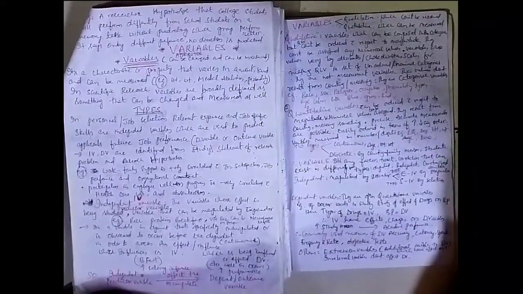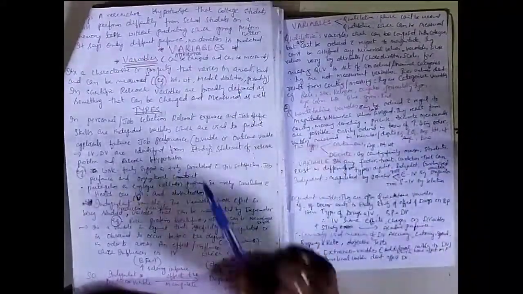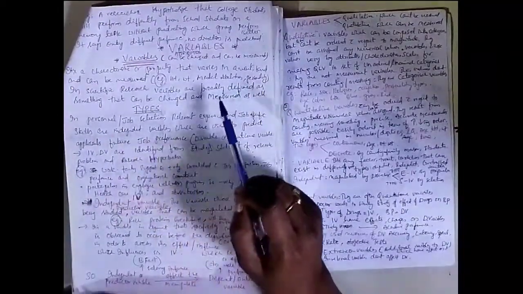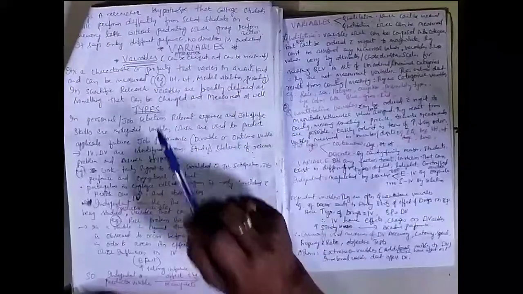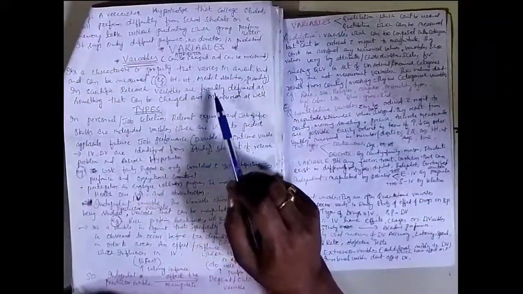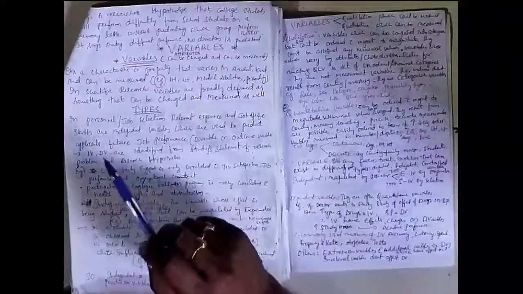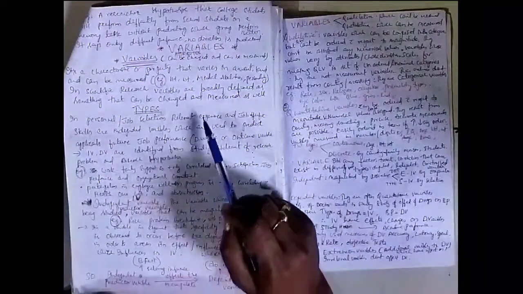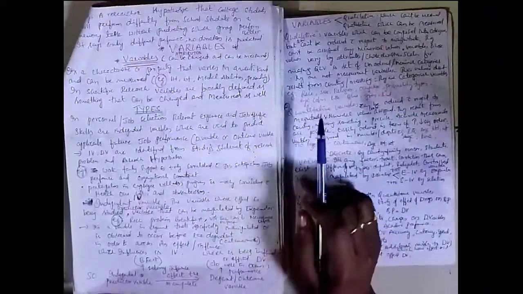Variables are nothing but attributes which can be changed and measured. It is a characteristic or property that varies in amount or kind and can be measured. Example, height, weight, mental abilities, personality, etc. In scientific research, variables are broadly defined as something that can be changed and measured as well.